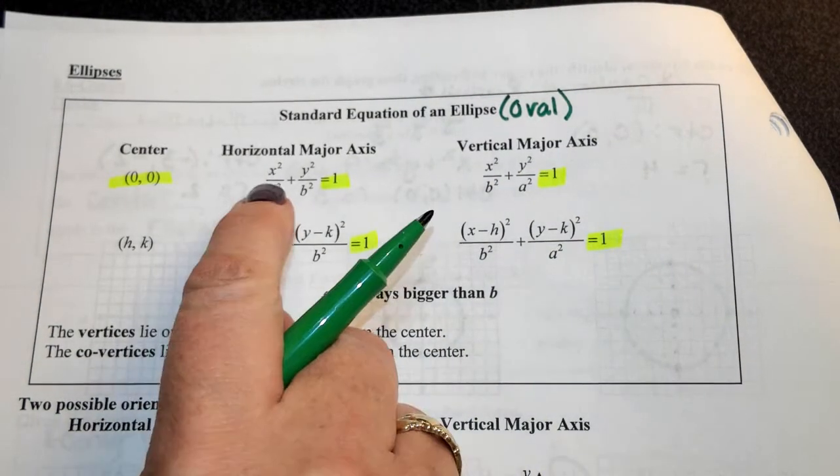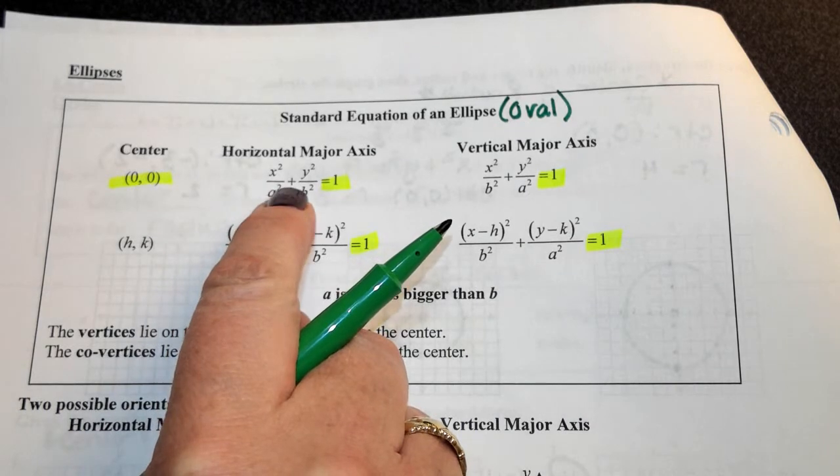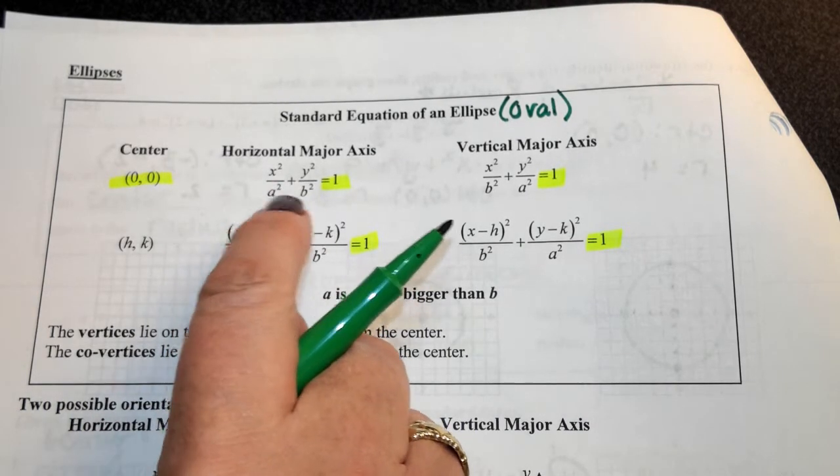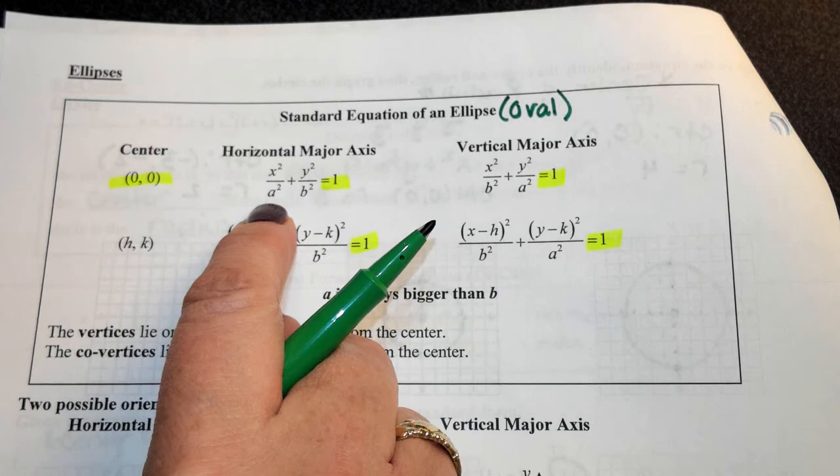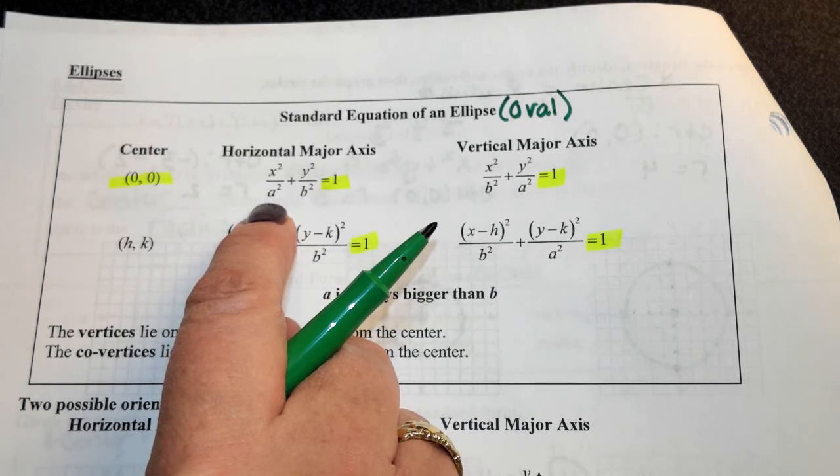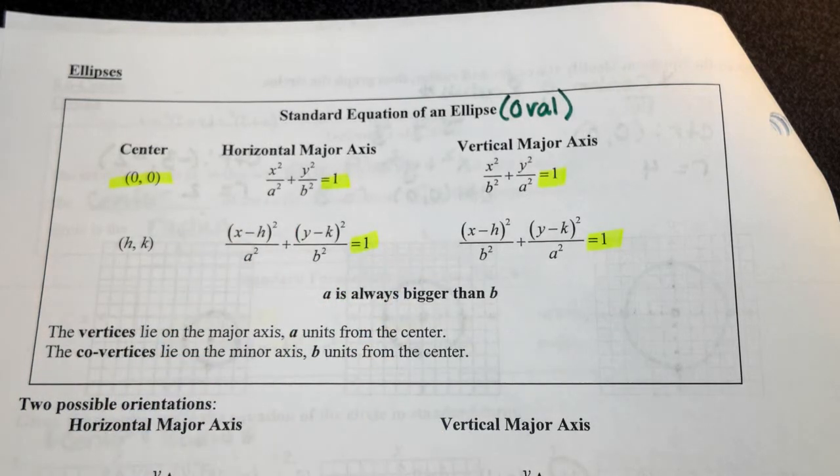So you're still adding an x squared plus y squared. These denominators are going to help us find the vertical radius and the horizontal radius, because what's creating an oval is that the distance from the outer points are not going to be equidistant like they are for the circle. So what we're going to have to do is calculate a horizontal radius and a vertical radius and find those outer points very similar to the way we graph the circles.